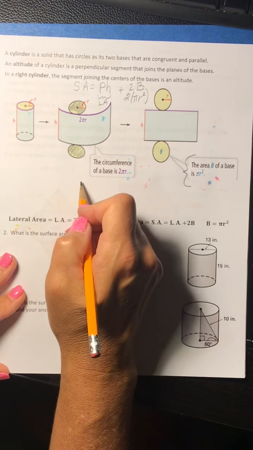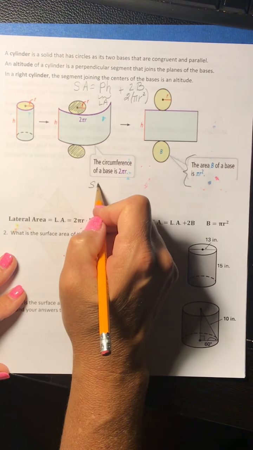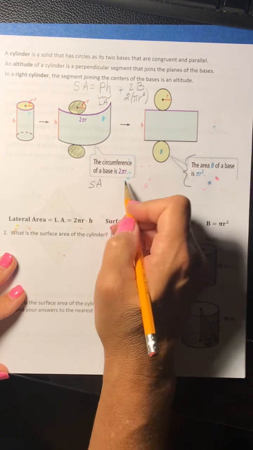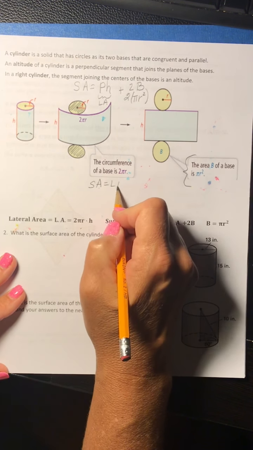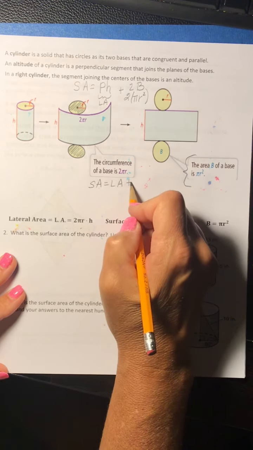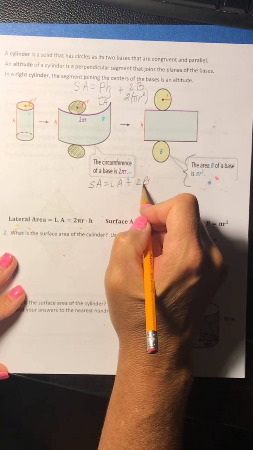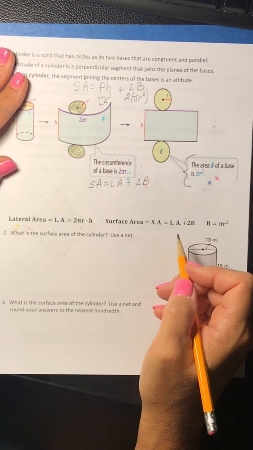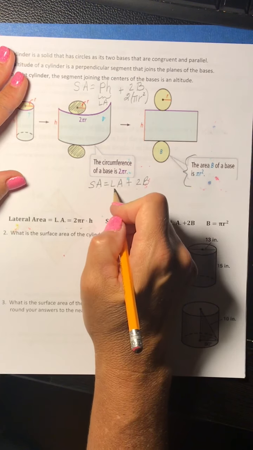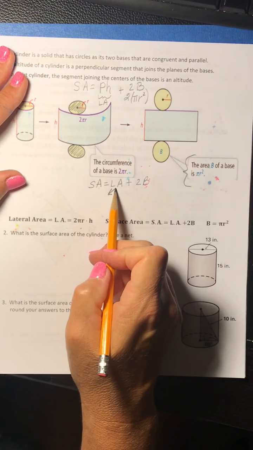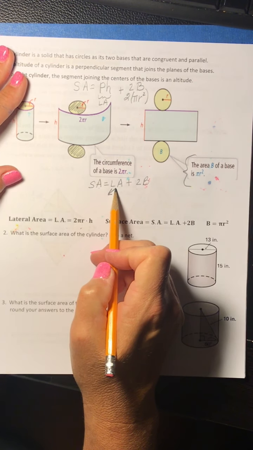So you're always going to start off with the generic formula. The entire surface equals the lateral area plus 2 base areas, because we have 2 bases. Then we specify, well, this is not a prism, this is a cylinder.